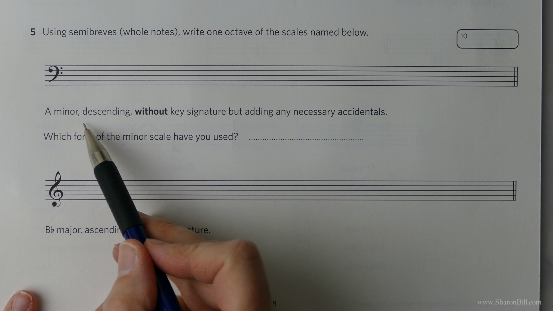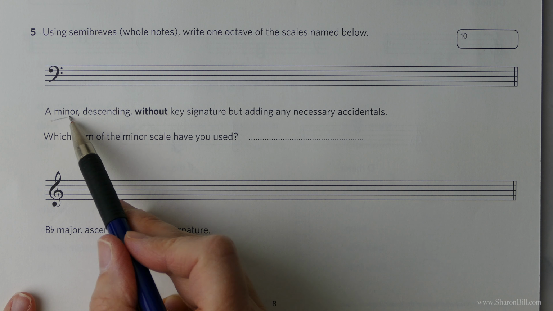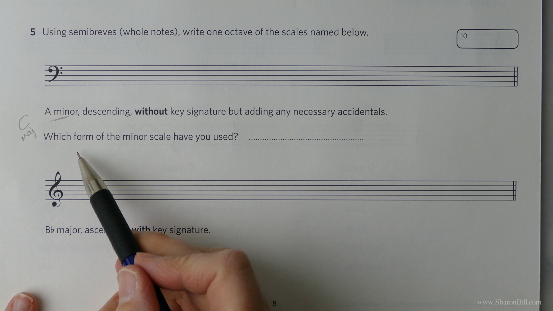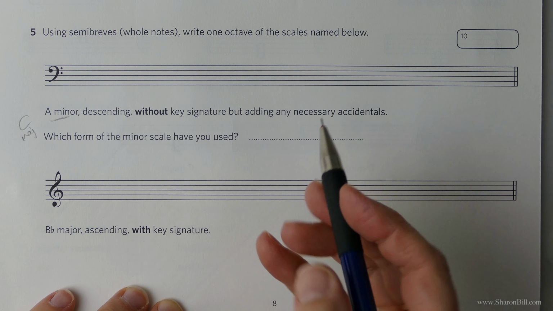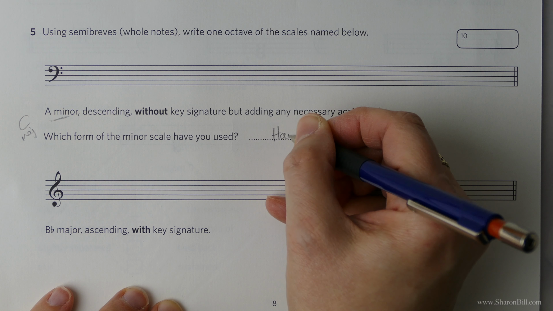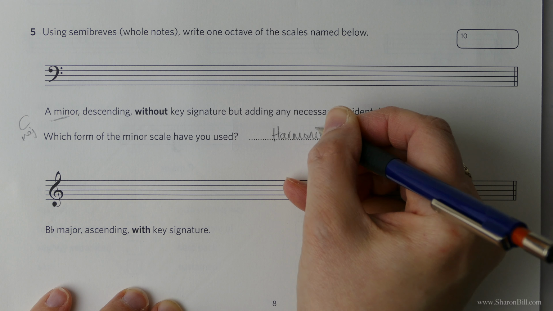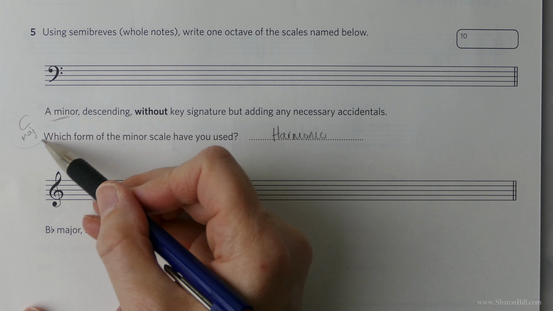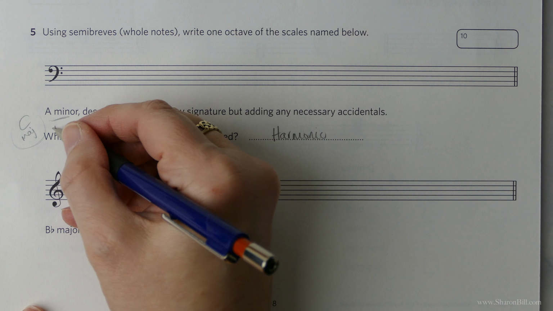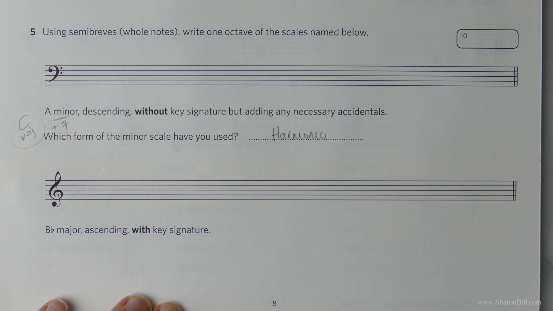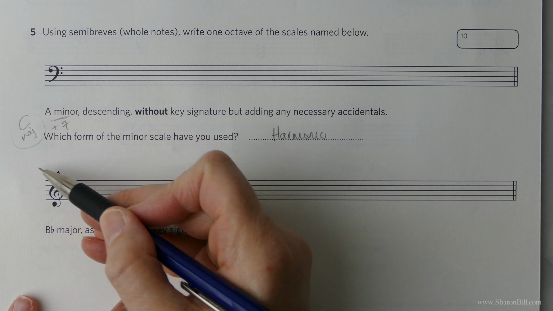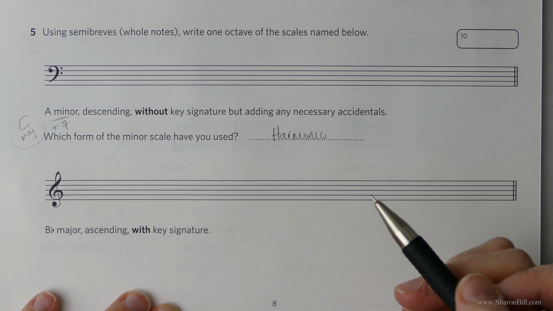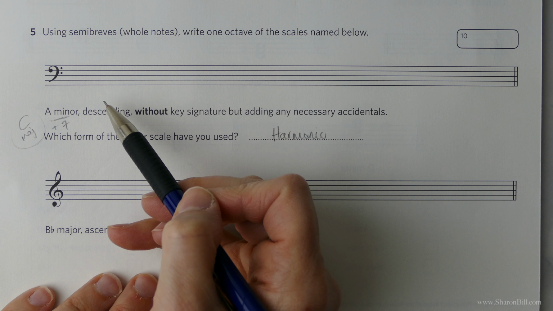So we're dealing with A minor, so we need to first of all know that A minor is related to C major, and we need to decide which form of the minor scale we're using. I always recommend the harmonic minor form, which is the same ascending and descending. So we have a key signature of C major, plus we have to raise the 7th degree of the scale. So that's all of the thinking, and once you're secure in that knowledge, just a bit of revision there on those little principles. Now let's see what the question asks.